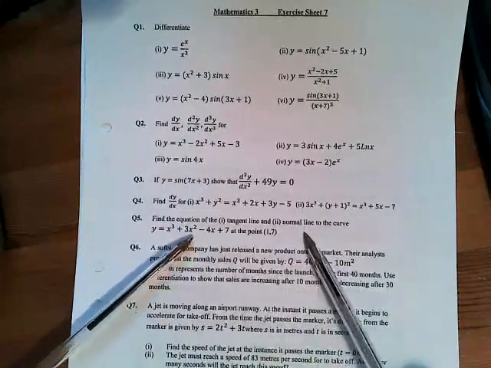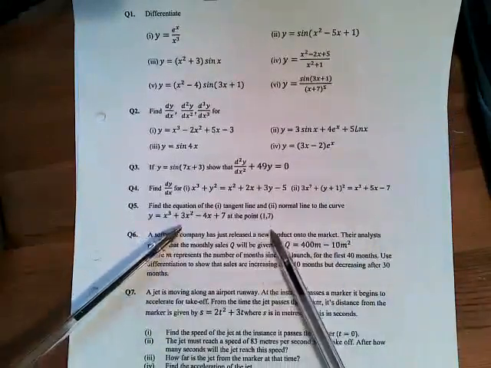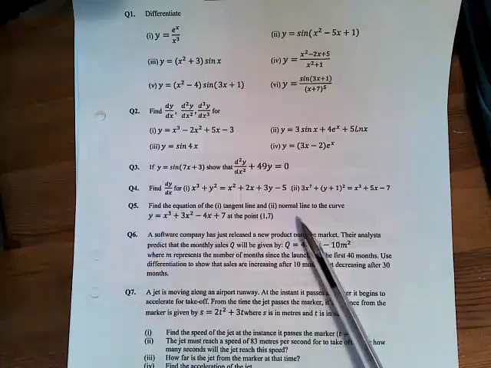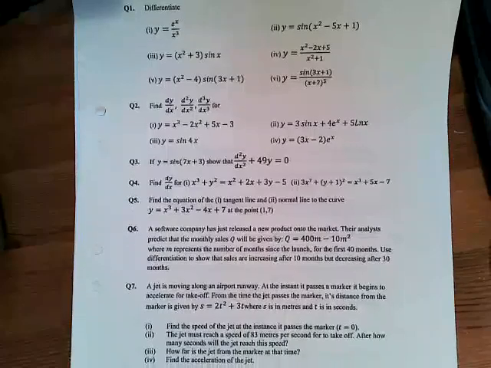Number 5, we're looking at the equations of tangent line and normal line using differentiation, because it corresponds to the slope. So we can use the equation of a line formula. And then the last 2 questions are practical problems, okay?